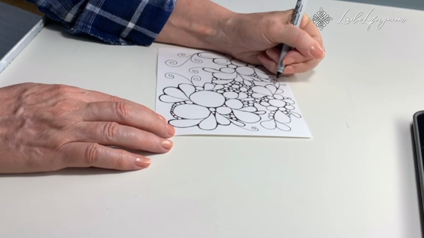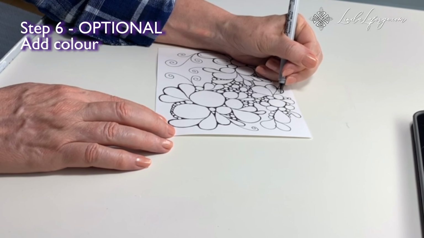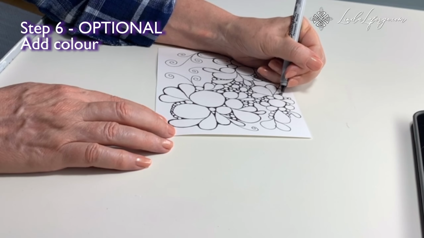You'll start to find that the things that you might have seen as imperfections are kind of cool.